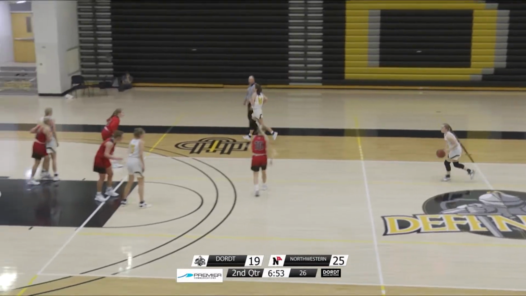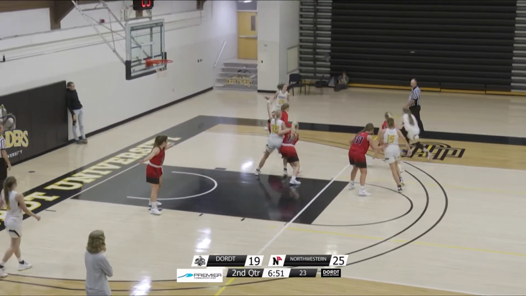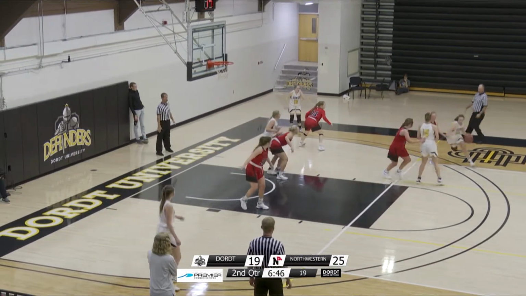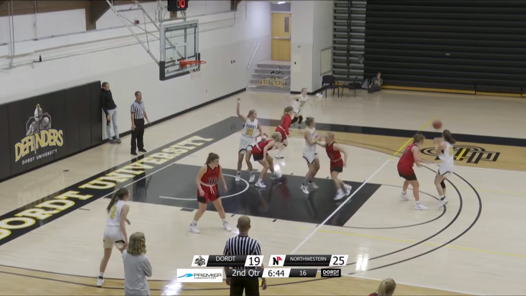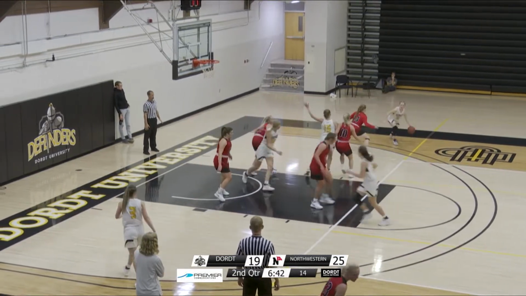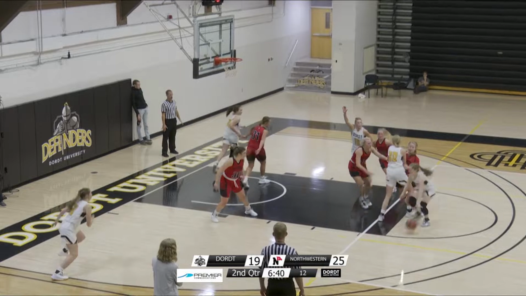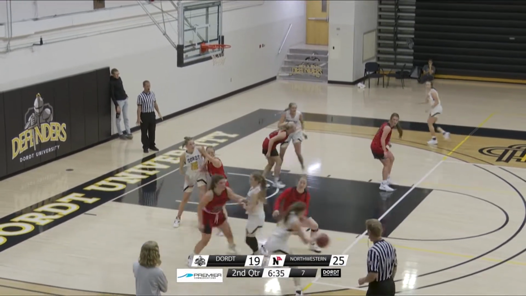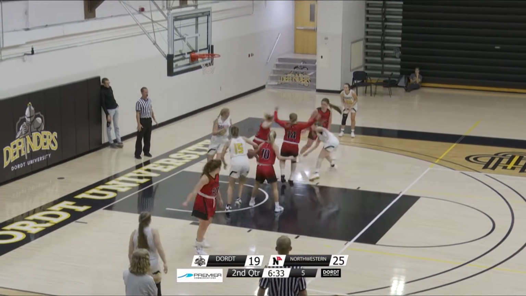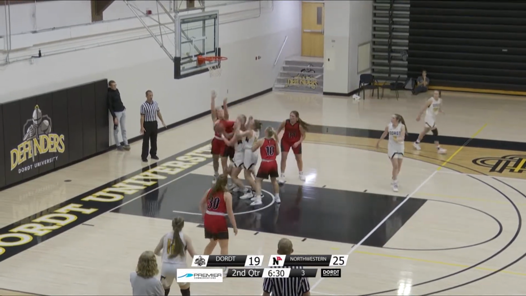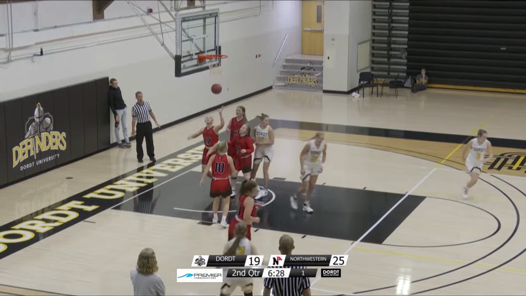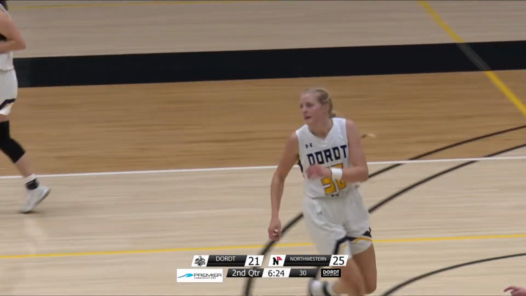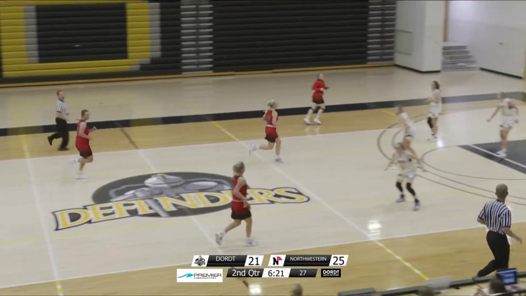Drogue brings it up. Hands it over on the far side to Measle, who now brings it to the top of the key. Pass back out to Drogue at the elbow, looking to find somebody to pass it to, is able to get it away to Rauch, who dribbles in, passes a bounce pass down low, and a shot was up and no good. And this time, the second chance bucket there from Dordt, able to put it home after she got her own rebound.